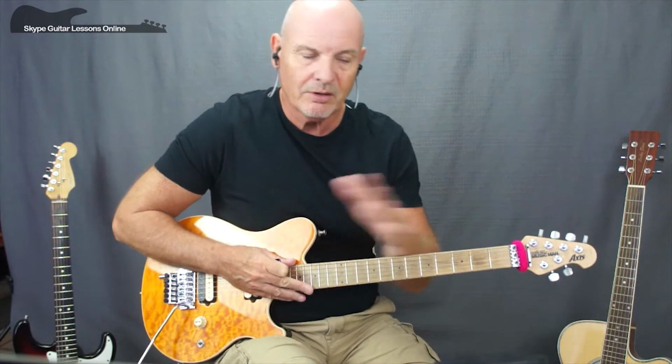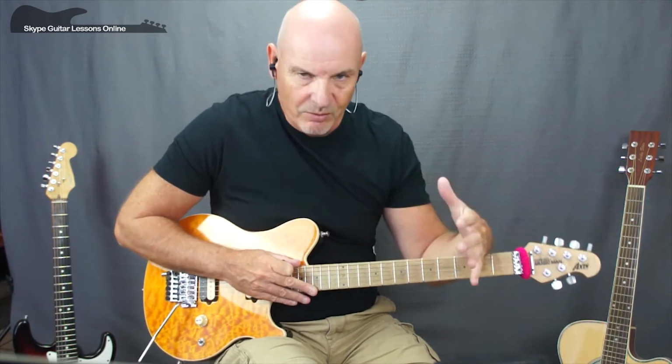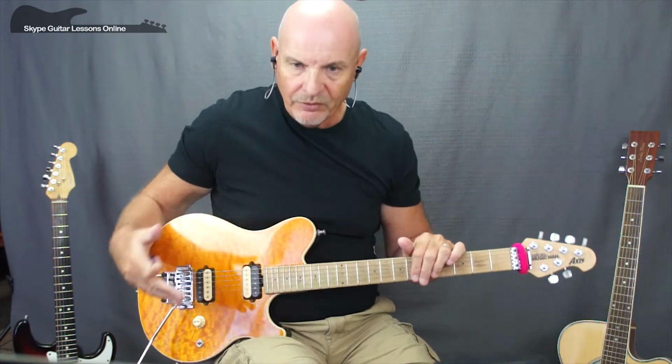Now, there are four types of triads that we normally use. A triad has got nothing to do with a group of Chinese people. The triad, three notes, musical, we have four of them. Three of them are extremely common.